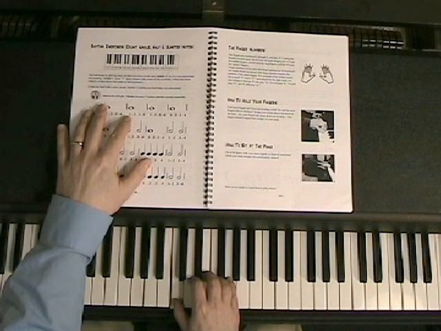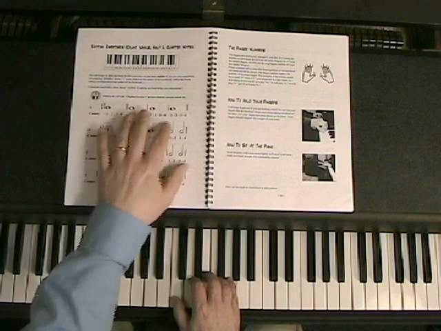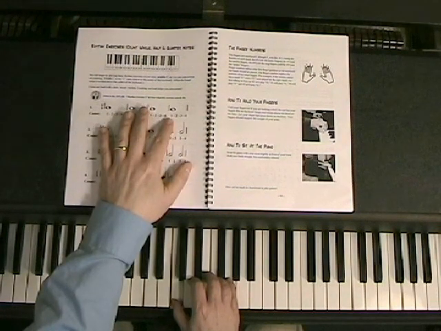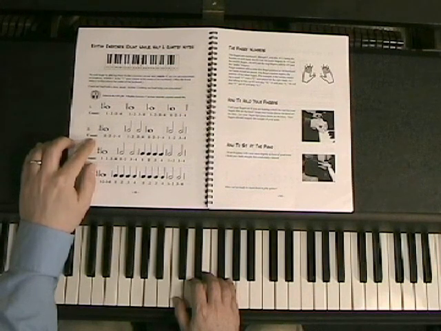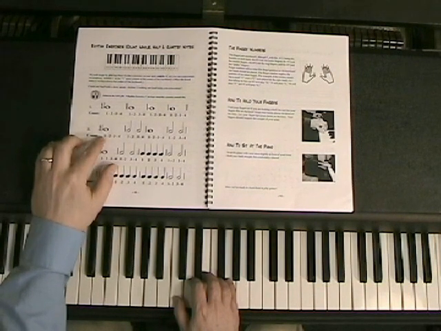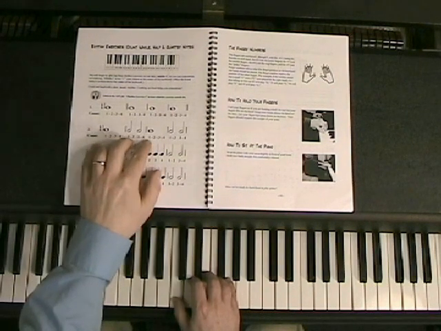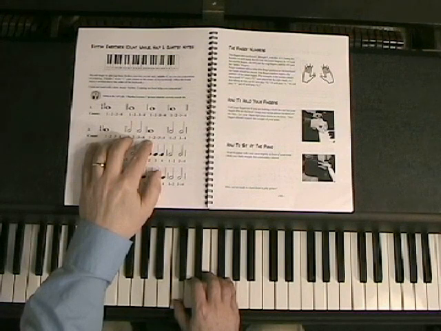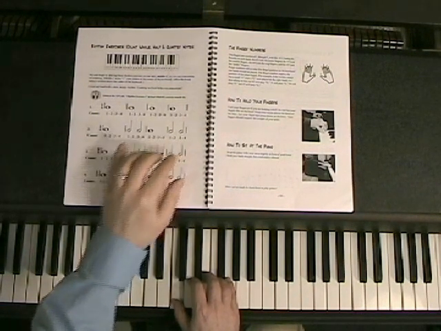1, 2, 3, 4. 1, 2, 3, 4. 1, 2, 3, 4. Okay, let's try number 2. We've got whole notes and half notes. Here we go. 1, 2, 3, 4. 1, 2, 3, 4. 1, 2, 3, 4. 1, 2, 3, 4.